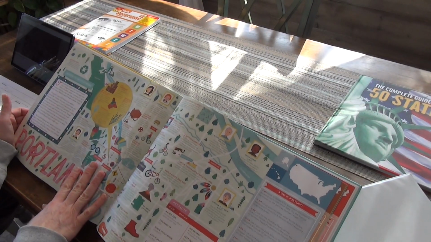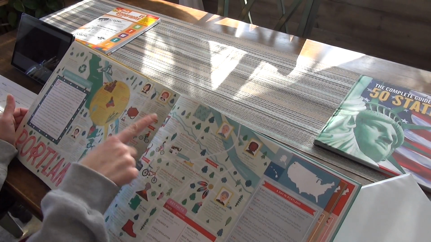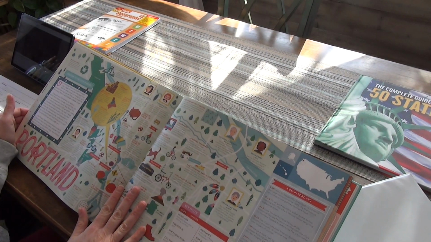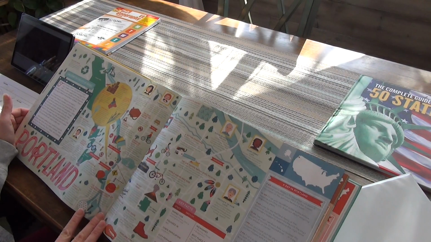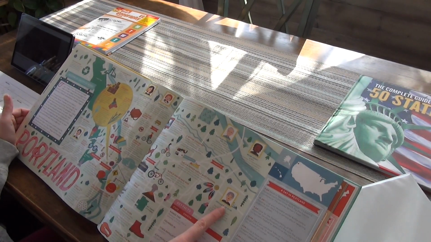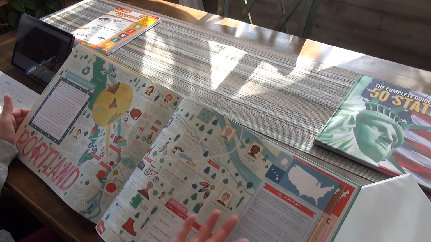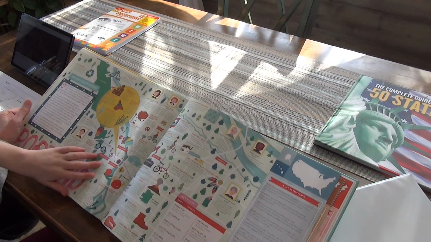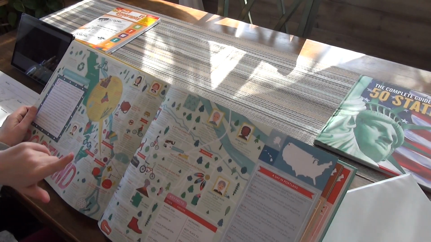Usually they have famous authors, like with little pictures, but I'm not seeing Beverly Cleary on here anywhere. Maybe I'm just completely missing it. But usually it would have the big author, someone that you would really know, they would have on here, but I don't see it. Do you look up there?